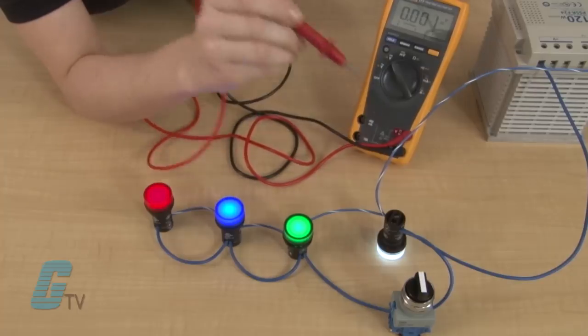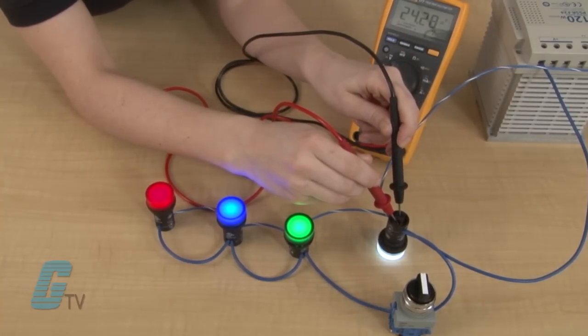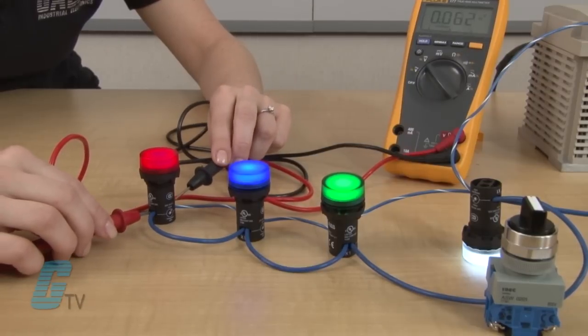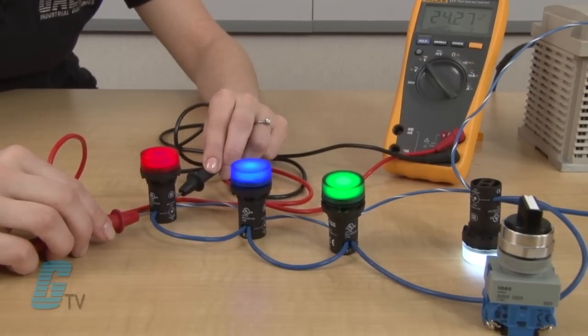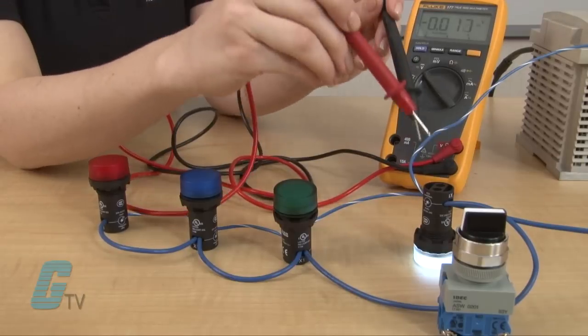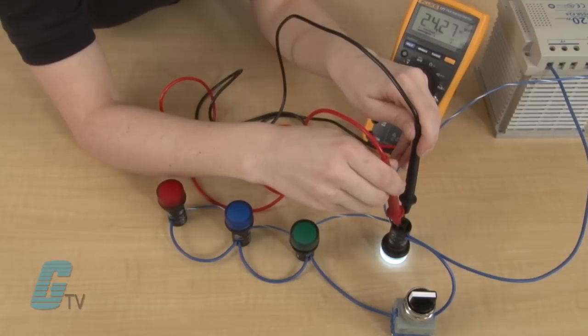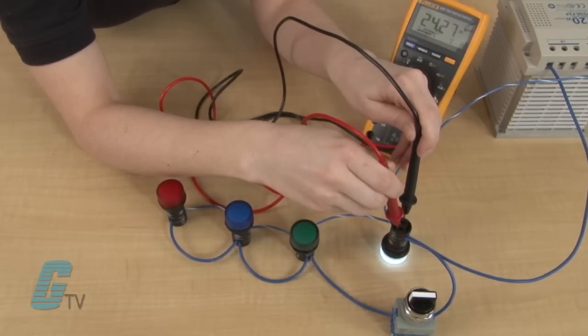My power supply is outputting 24 volts. If I check my first and last pilot light with the multimeter, I will be getting roughly 24 volts. I will then turn this switch to shut off these lights and measure my voltage on the remaining pilot light. The device continues to read 24 volts.